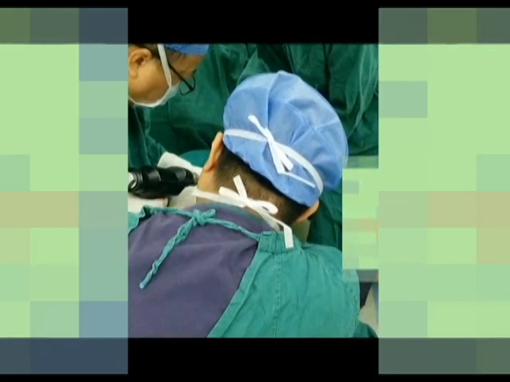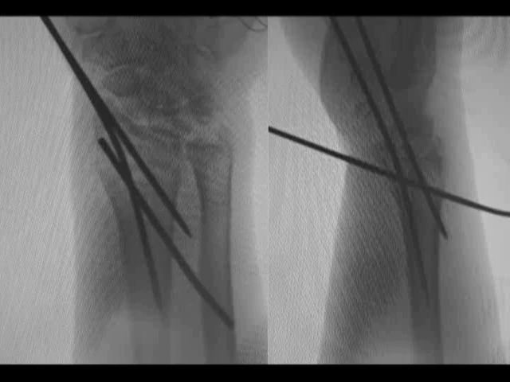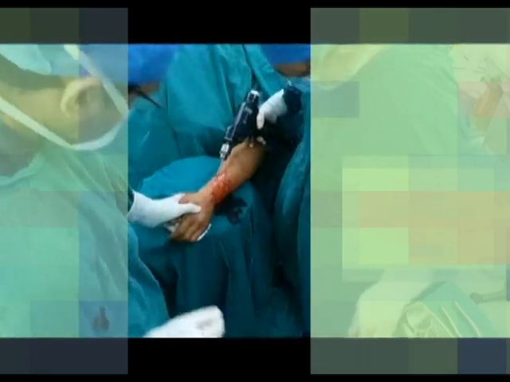If satisfactory reduction is achieved, we insert two 2.5 mm K-wires from the radial styloid process obliquely into the proximal fragment. Satisfactory reduction and wire position are confirmed under C-arm. Then we insert a third 2.5 mm K-wire from the radial side of the radius to the sigmoid notch, just beneath the articular surface of the distal radius.